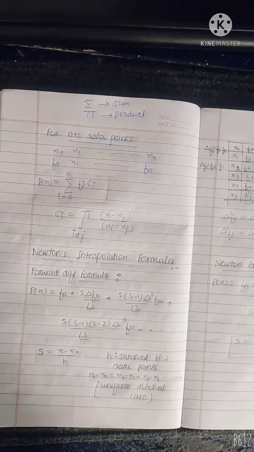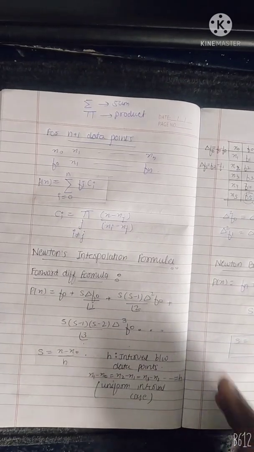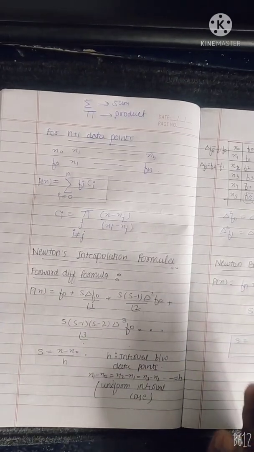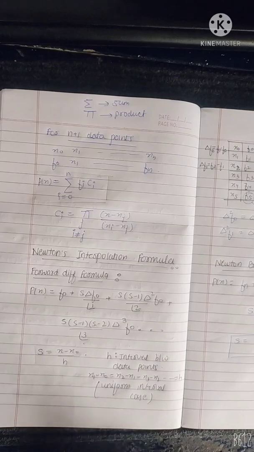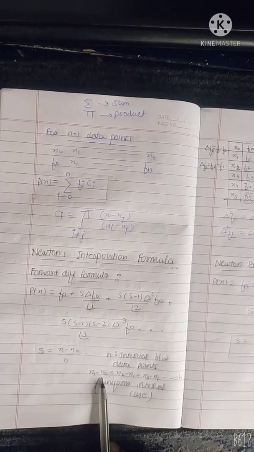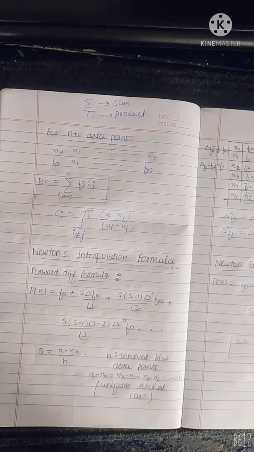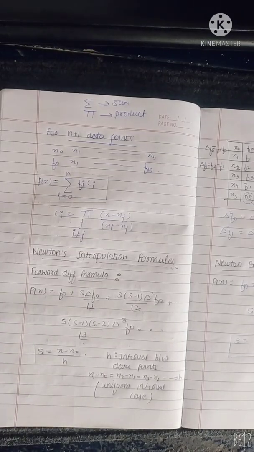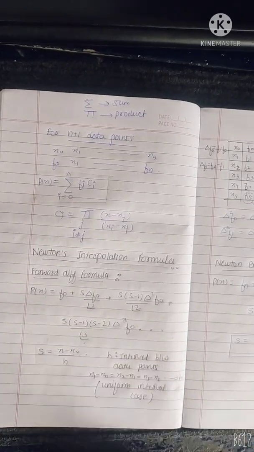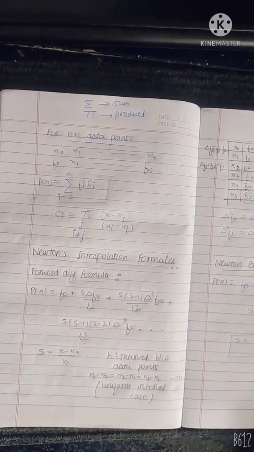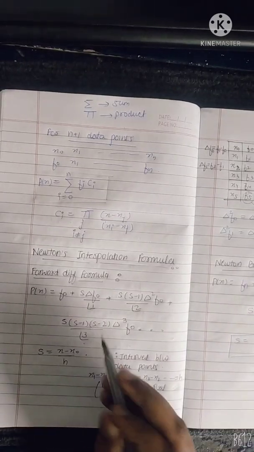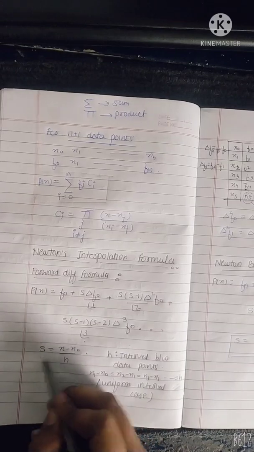One thing: wherever we use the Newton interpolation formula, the interval should be the same, like x1 minus x0 should be equal to x2 minus x1, which should be equal to x3 minus x2. This interval should be the same, or a uniform interval should be given here. So we got to know what s is.